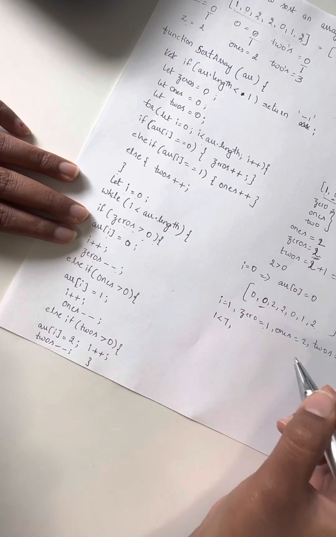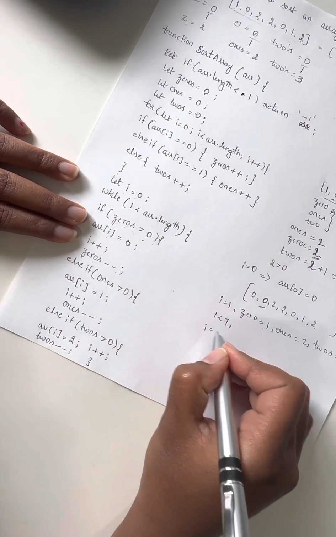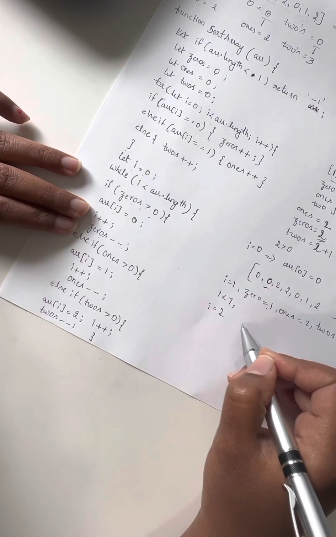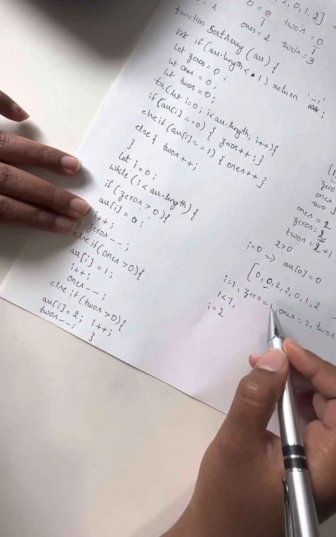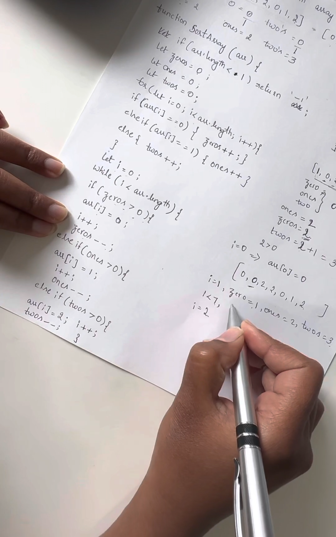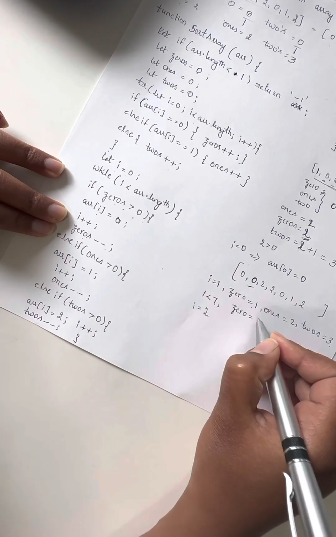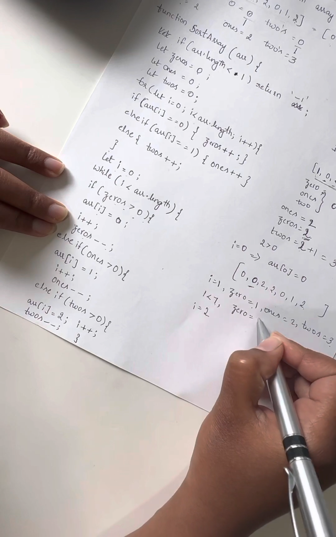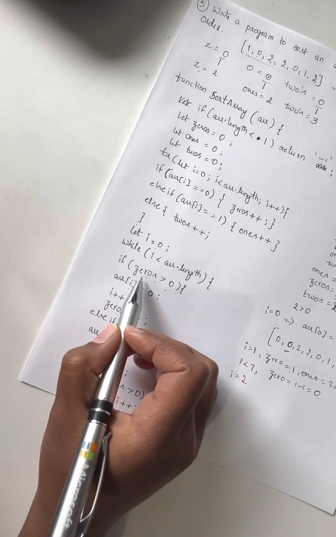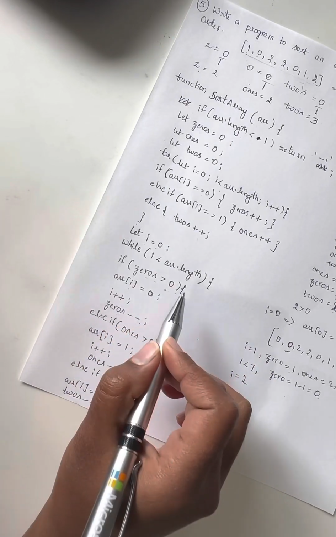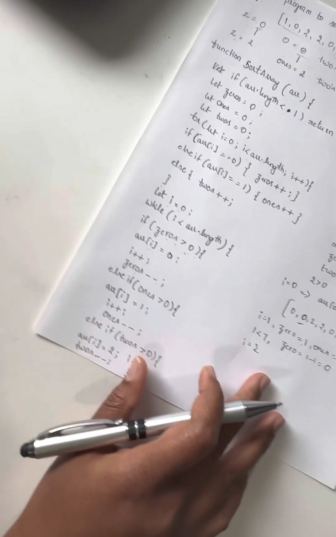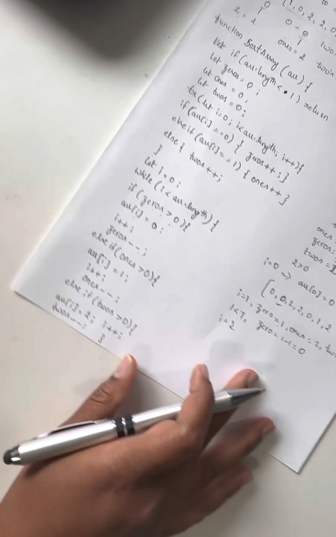Then the loop starts again, and i becomes 2. When i becomes 2, zeros becomes minus 1, which is 0, right? So when it checks if zeros is greater than 0, it will be false. So it goes into the else if statement, where it checks if 1s is greater than 0. Yes, 1s is greater than 0.